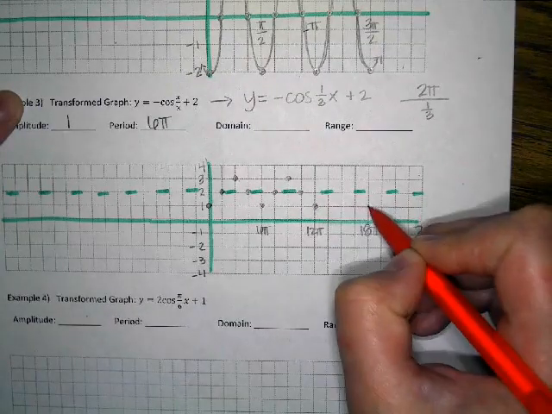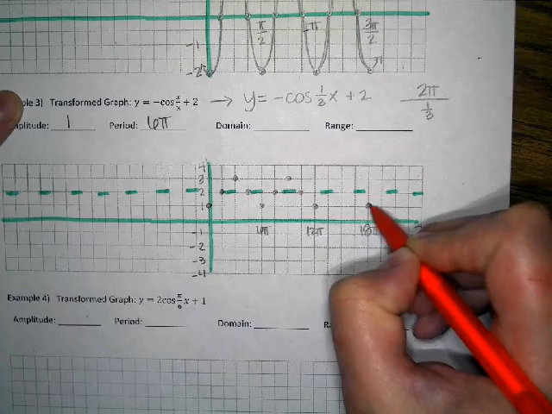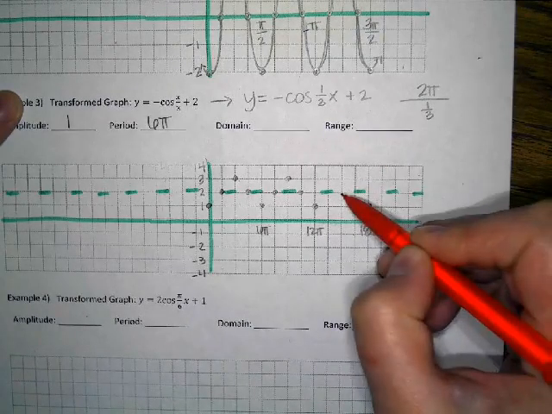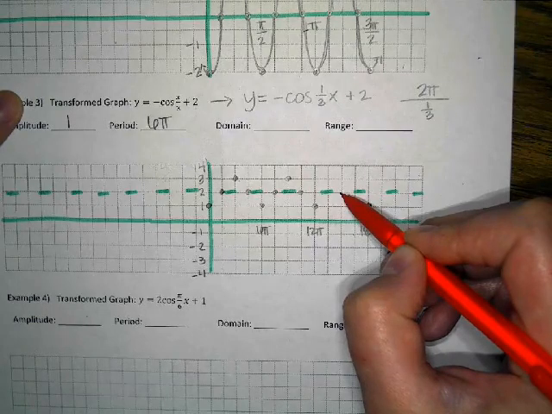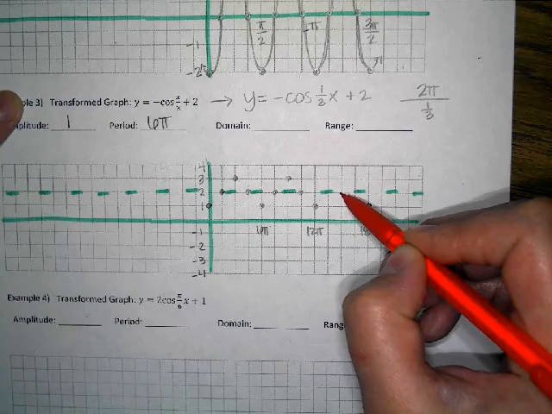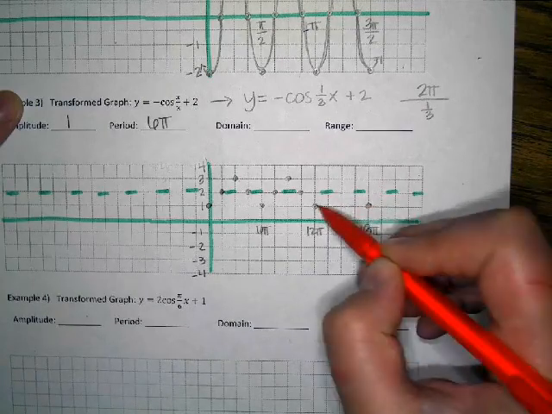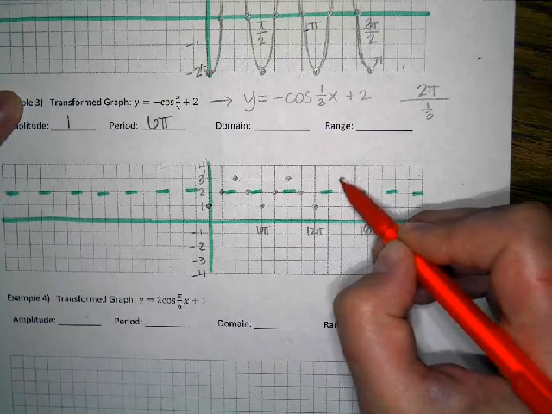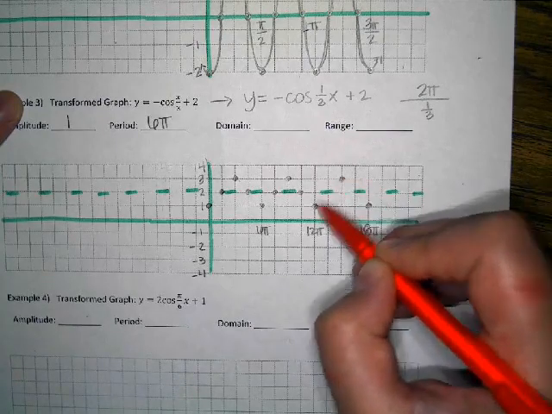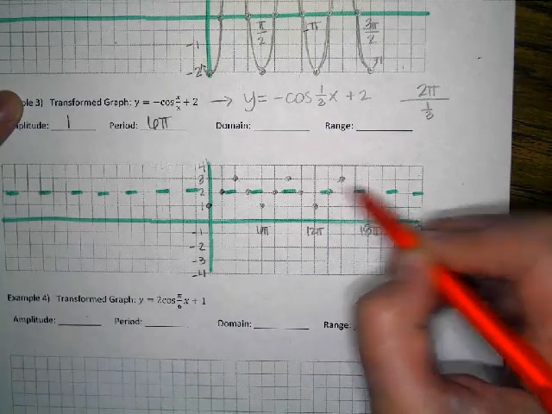In the middle, go above. And then hit the midline, hit the midline. Okay, I got my U shapes.